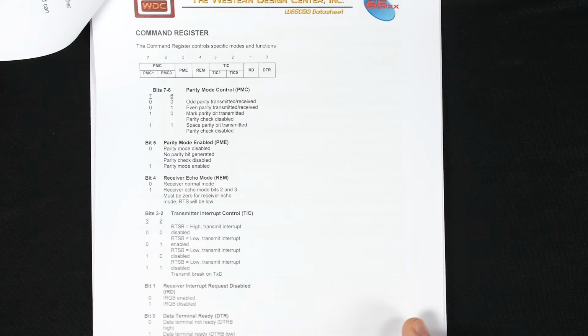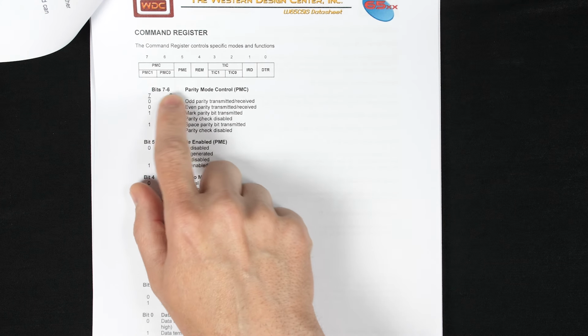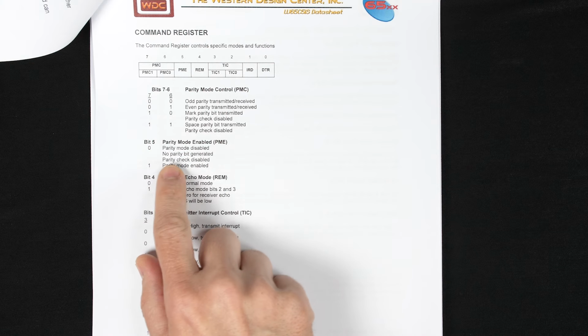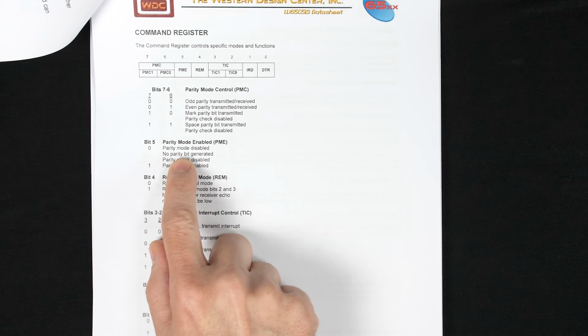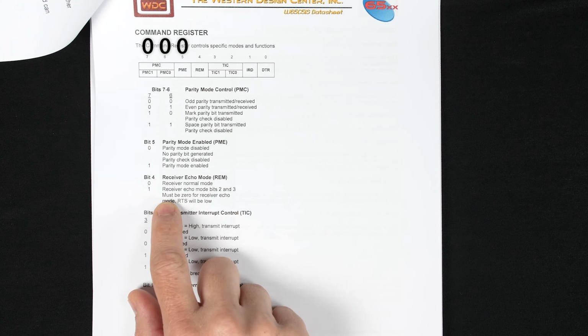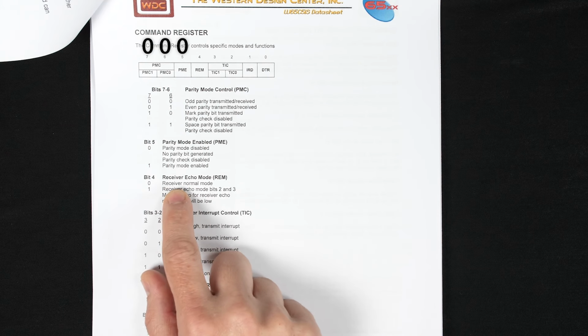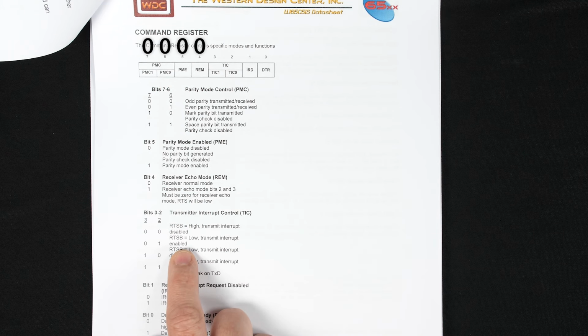Then we've got the command register, and here is where we're setting our parity mode. If we don't want to use parity, it doesn't really matter what we set the parity mode to. We just set parity mode enabled to 0 to disable parity. So if we want no parity, we can just set all that to 0. This also has this echo mode, which is anytime you receive a byte, you can automatically echo that back. I'm not going to use that, so we'll just set that to 0 as well.